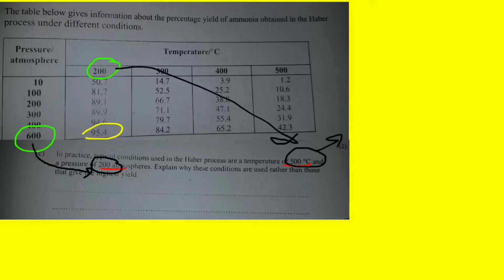But it is very difficult to make vessels or equipment which can withstand such a high pressure of 600 atmospheres. Because of this problem, it is very difficult to manufacture such equipment, because lots of metal is needed to make a thick jacket so it can withstand around 600 atmospheres of pressure. That's why it will be very costly to manufacture such things. So it is not advisable and not economical to use a higher pressure and a temperature of 200 degrees centigrade. Instead we use a higher temperature, 500 degrees centigrade, and a pressure of 200 atmospheres.